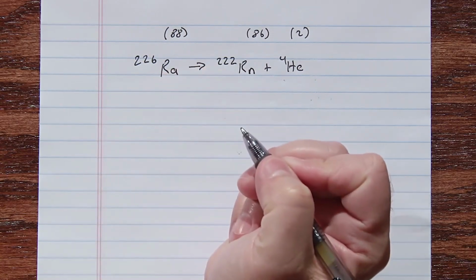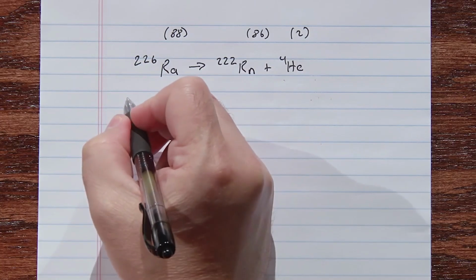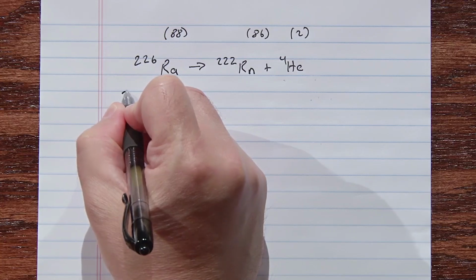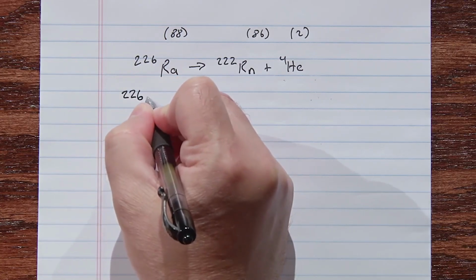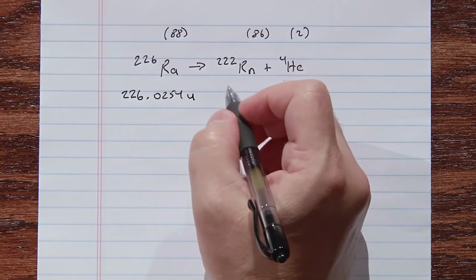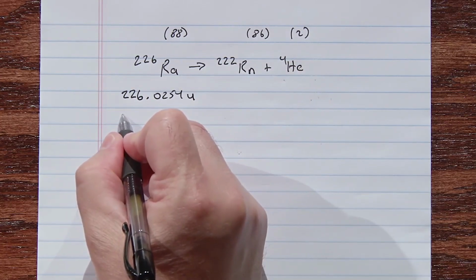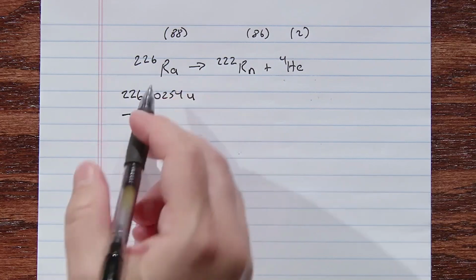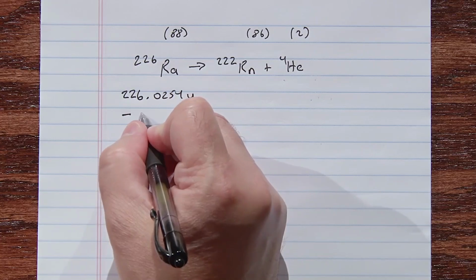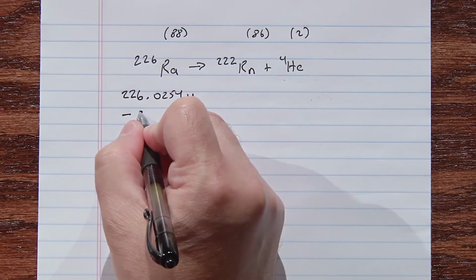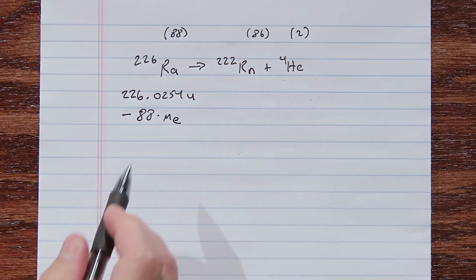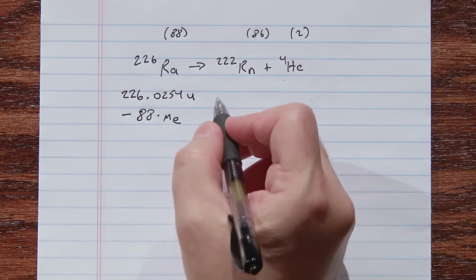Now, the mass of radium-226 was given to be 226.0254 atomic mass units, but we have to subtract off the mass. This is the atomic mass, the mass of the atom, so you have to subtract off the mass of 88 times the mass of an electron. And I'm just going to leave that like this for the time being, and you'll see why.